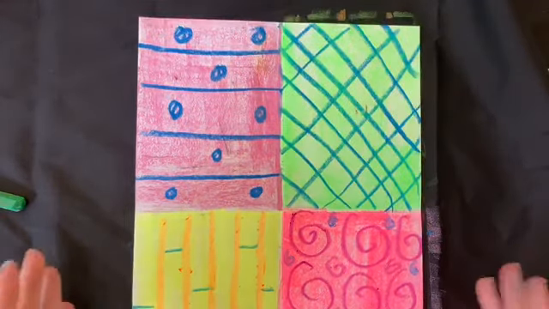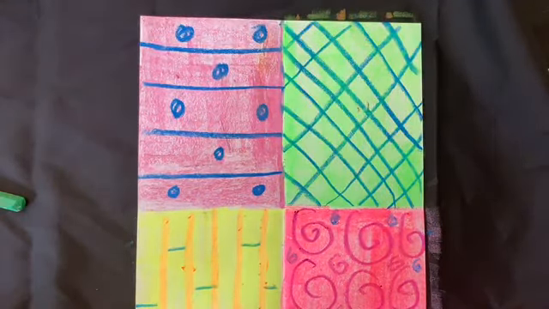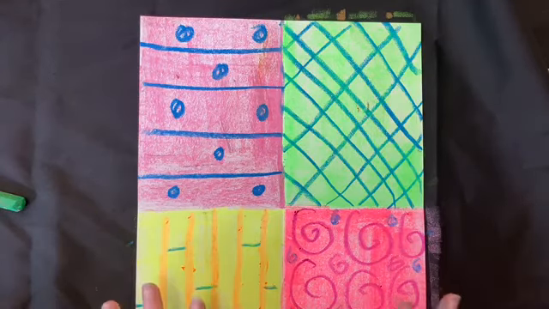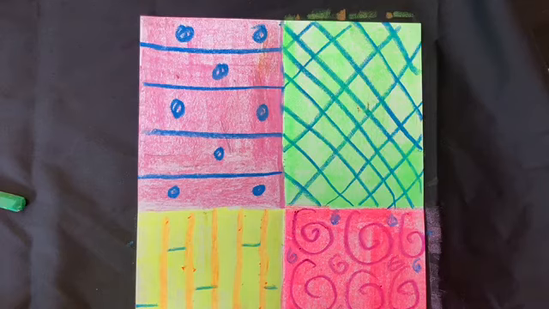Whenever you finish with your patterns, don't get rid of this paper, keep it with you because we're gonna be doing something with it in the future, okay? So just keep it with you. I'll post part 2 tomorrow and we'll see what we do next with it, okay?